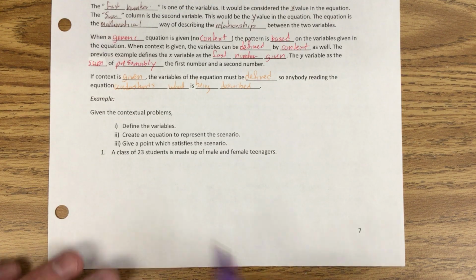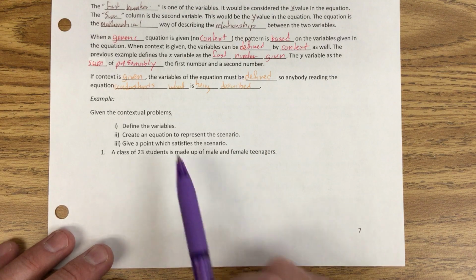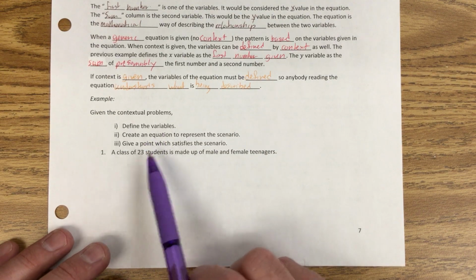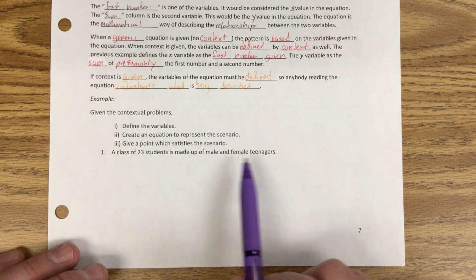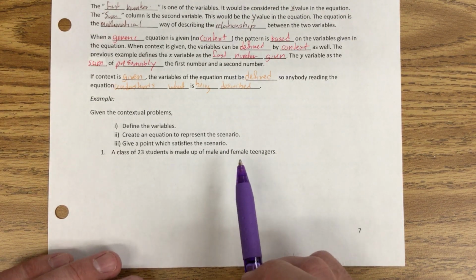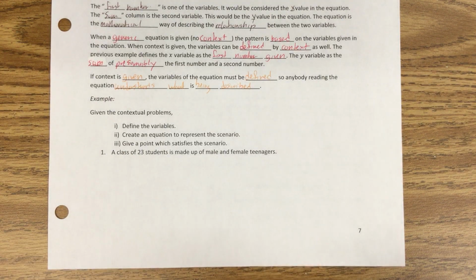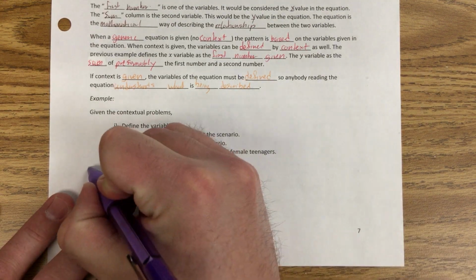So number one, we have a class of 23 students made up of male and female teenagers. Now, we're told something here. We're told that there are 23 students in total, but we don't know how many males and how many females are in the class. We're just told that the total is 23. Because we're not told how many of each there are, that's going to be our variables.